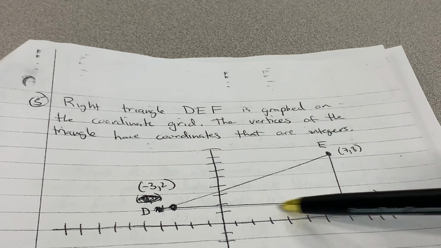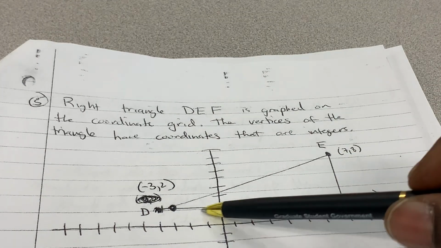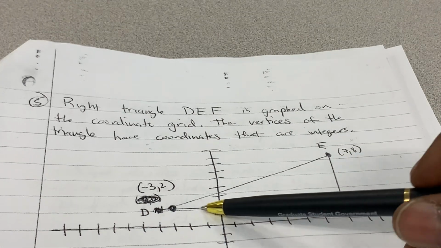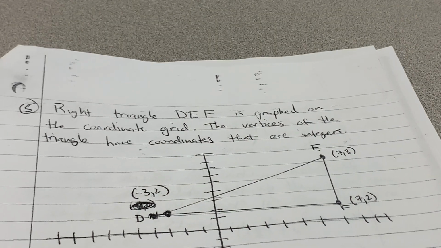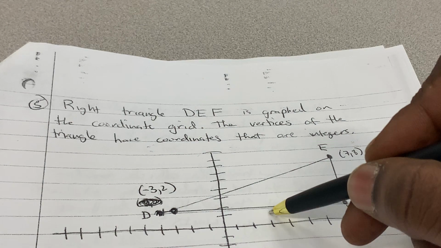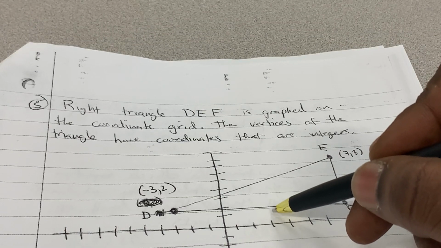This could be A or B. Any of these sides could be A or B in the L, which is a leg. This long side, the hypotenuse, is always going to be C. So now, how do we find the size of this here?